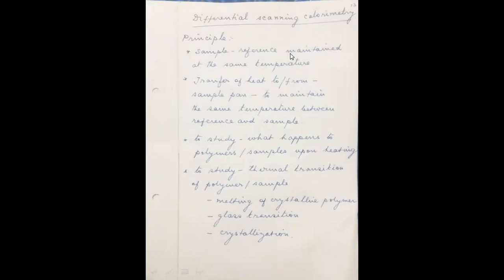Actually, it is not going to reveal the actual mechanism which is taking place inside the samples, but it will give you only the quantity of the additional heat energy to be supplied or the heat energy to be taken off from the sample to maintain the same temperature with the reference taken. So this knowledge gives you enough information to understand the mechanism of what is happening in the polymer and in the sample. Say, for example, melting of a crystalline polymer.